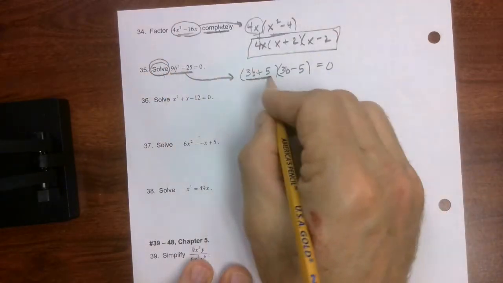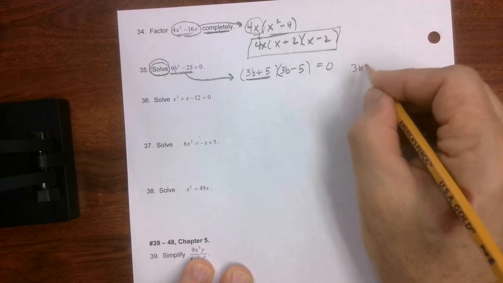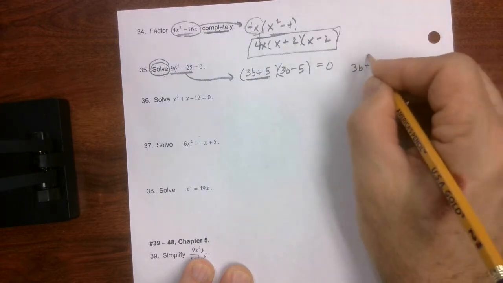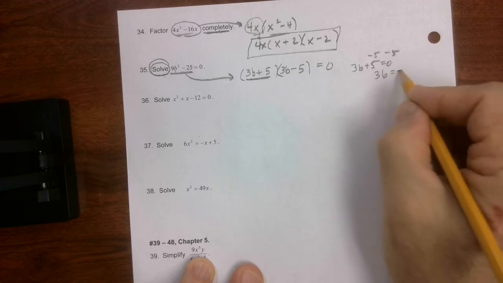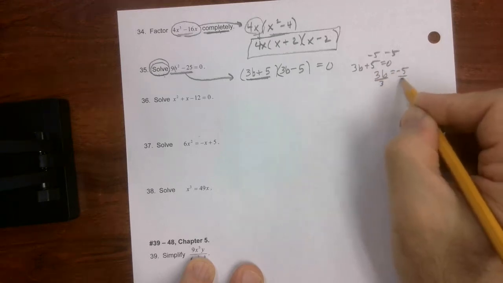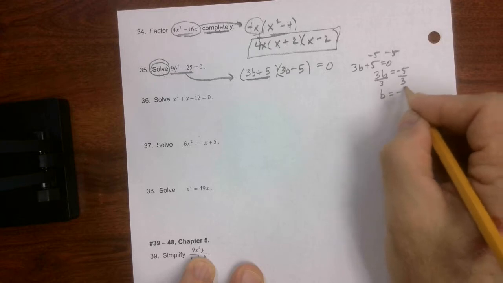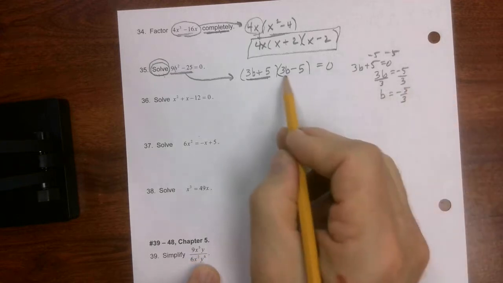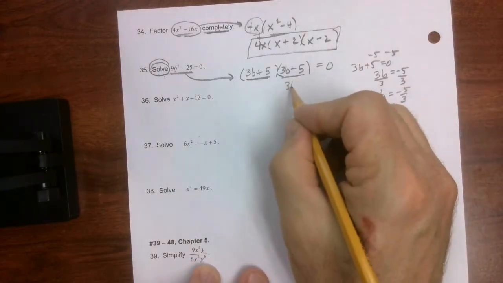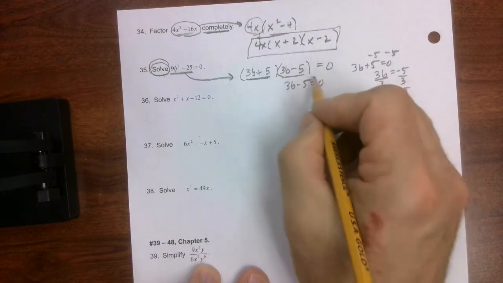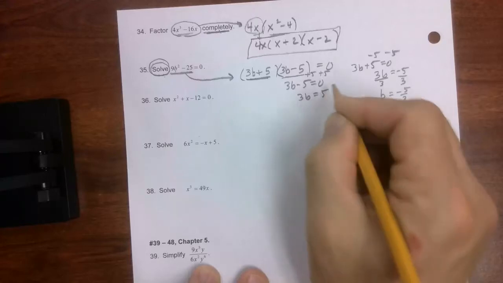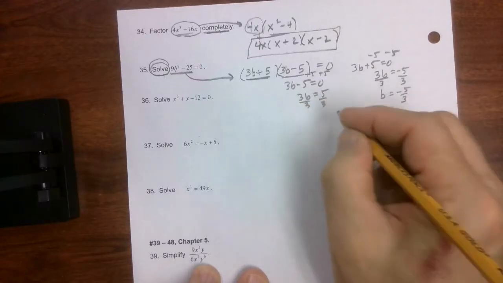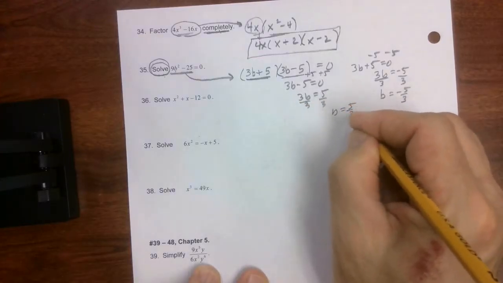So you're going to take this first thing, set that equal to 0, and then solve it. So I get 3b equals negative 5, divide by 3, divide by 3. I get b is negative 5/3. Now I got to do the same thing with this one. 3b minus 5 equals 0, so I add 5, add 5. 3b equals 5, divide by 3, divide by 3. I get b is 5/3.